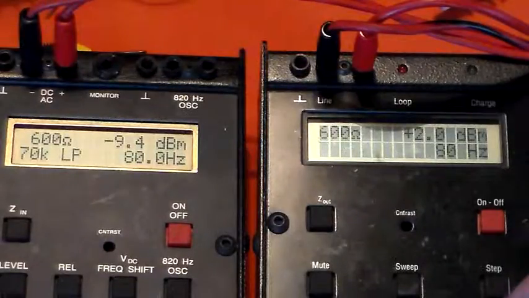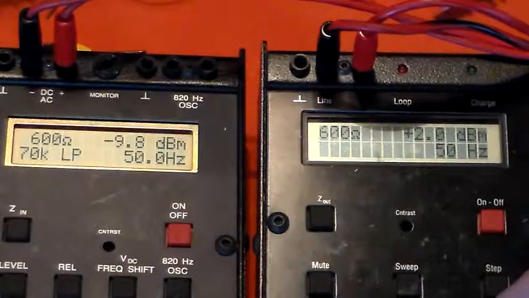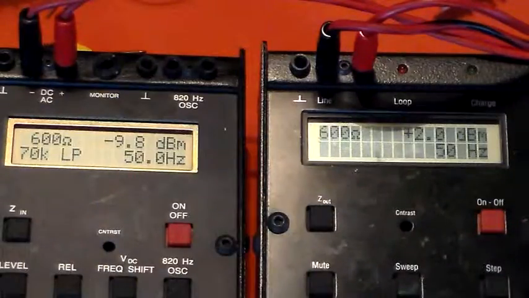Neg 9.4 at 80 hertz, 70 hertz, 60 hertz, 50 hertz, neg 9.8. Okay, so that's actually dropped by 0.8 dB. Because remember it was neg 9, it's now gone to neg 9.8.